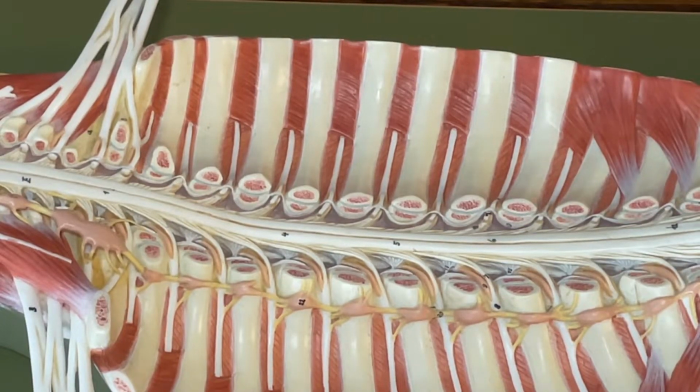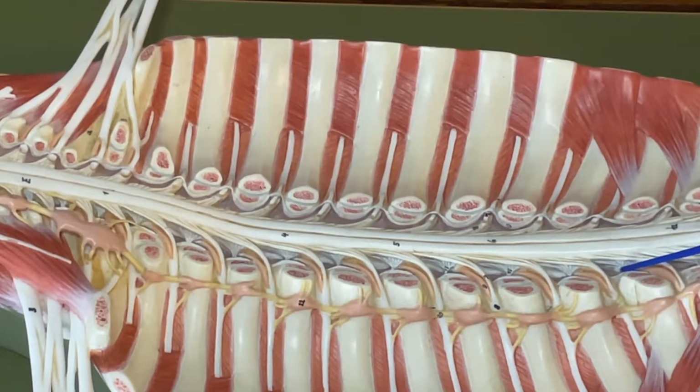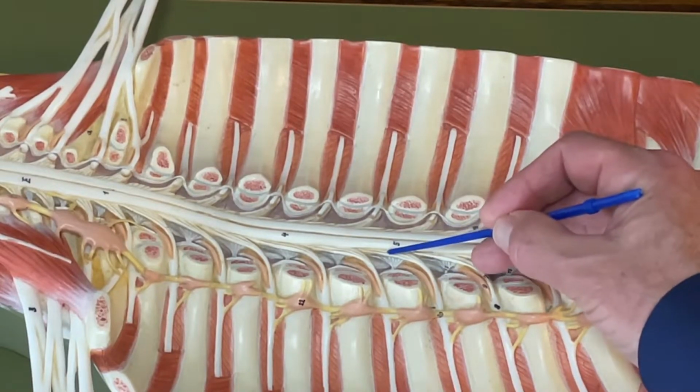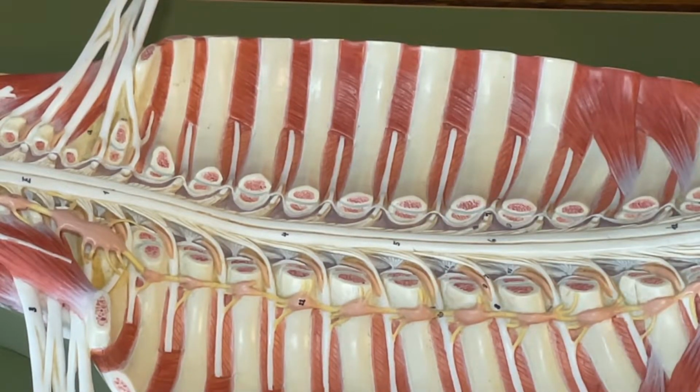enter the spinal cord. These gray extensions you see right here at every level, these are denticulate ligaments. They're formed from the pia mater, one of our meningeal layers. You'll see that coming up in the cross-cut section of the spinal cord. And that's where we're going next.